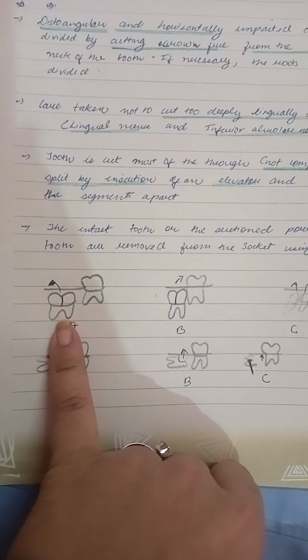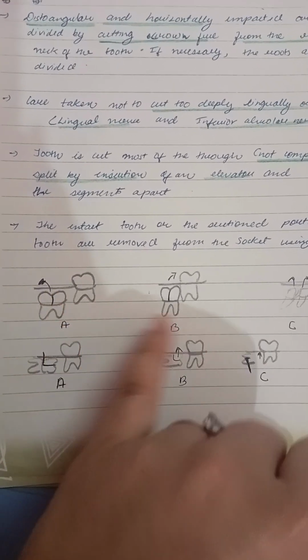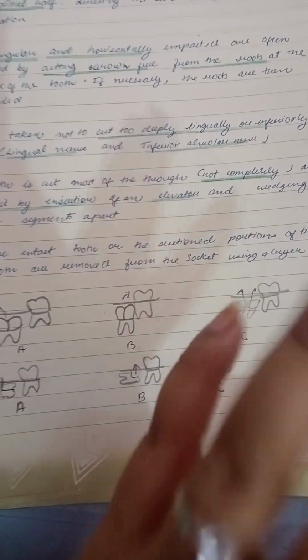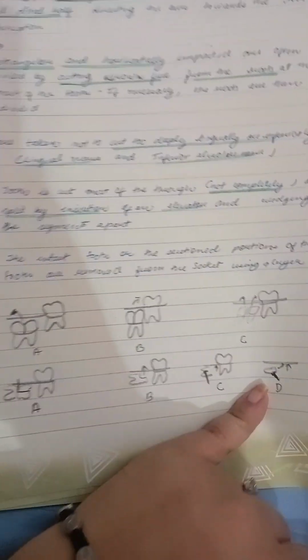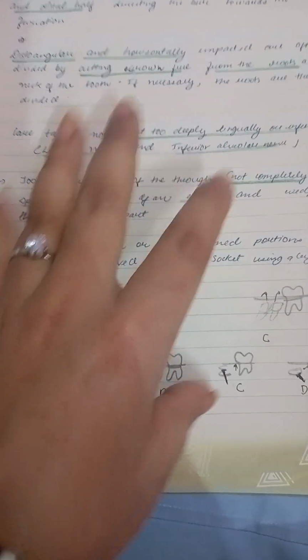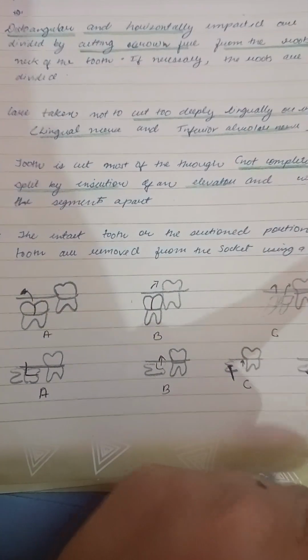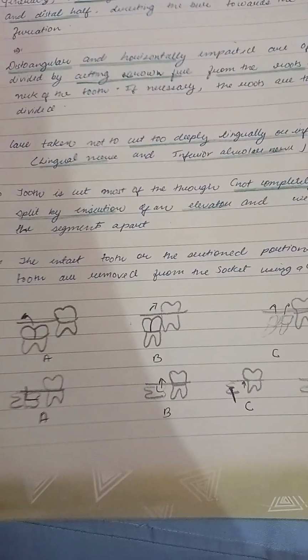Now this is one of the examples, the mesioangular. So first we have cut the mesial part, then the distal part, then both the root segments. In horizontal, we have separated the crown part, then the root segment. Mostly we do this, but every case is different. I am again saying every case is different, but generally this is followed.